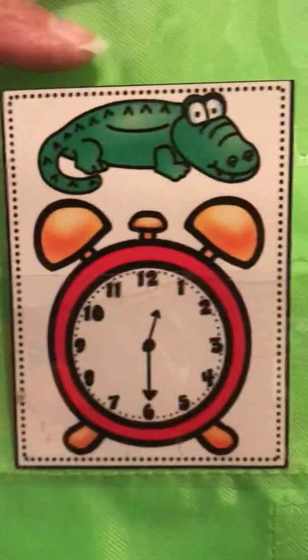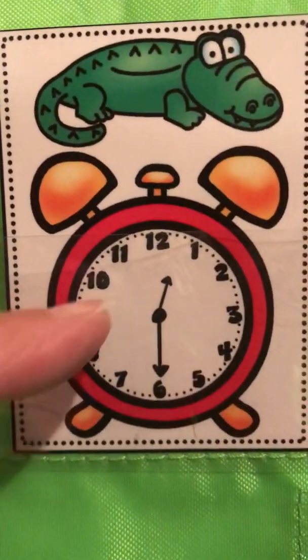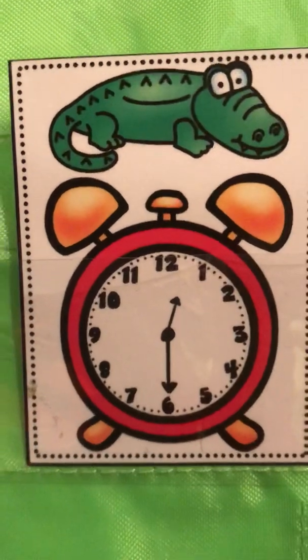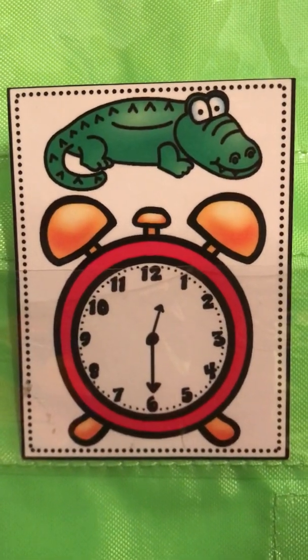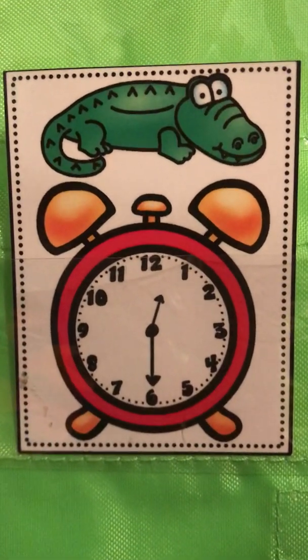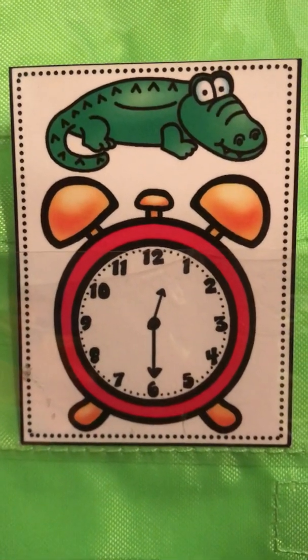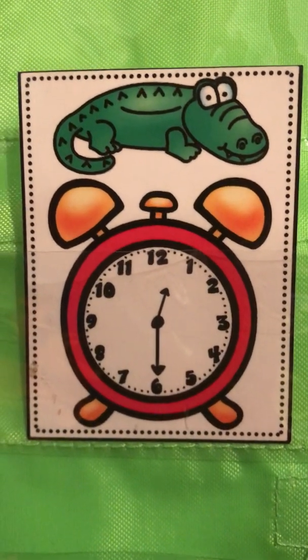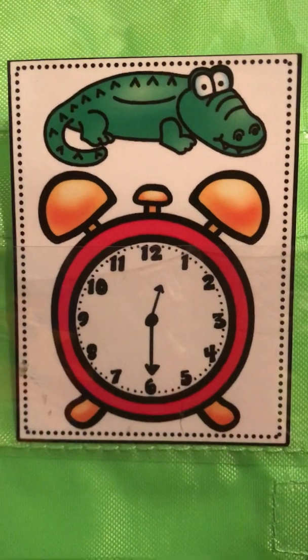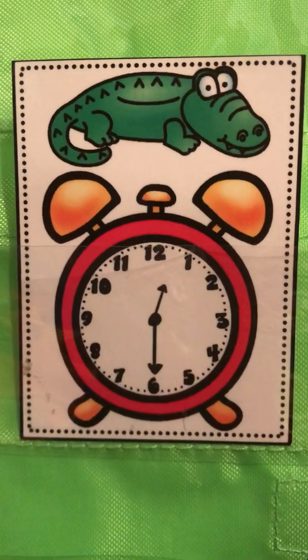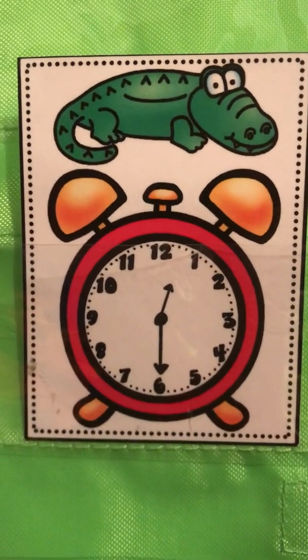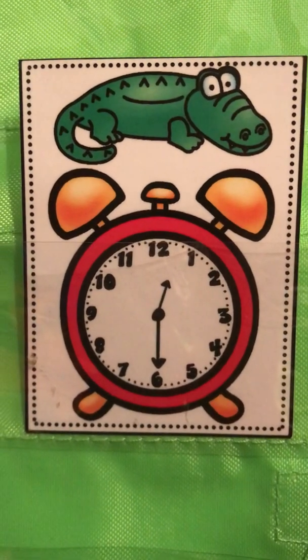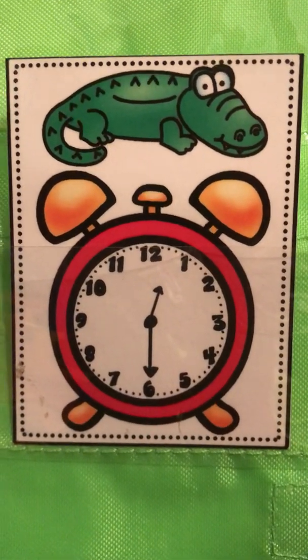Here's the next one. The hour hand is between the 12 and the 1. It's not to the 1 yet. Write down the time. Did you write 12:30? If you did, you got it right.